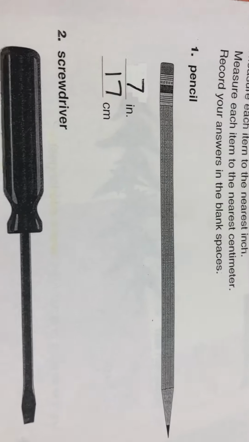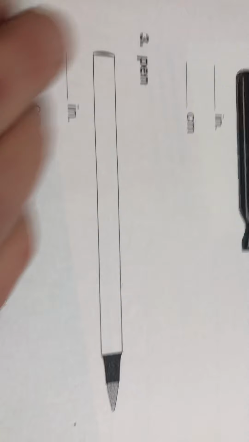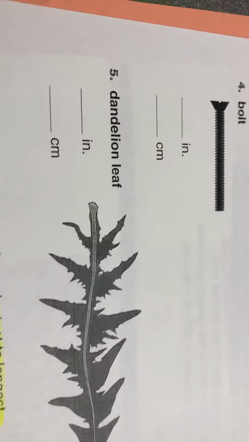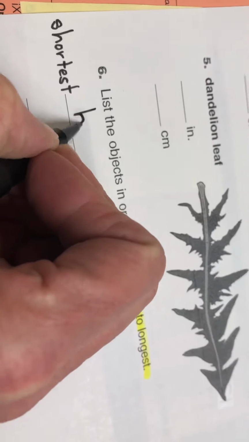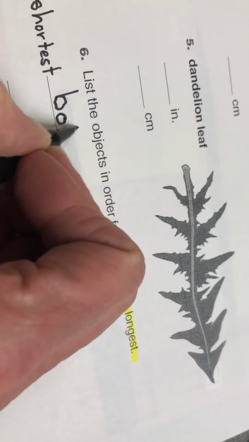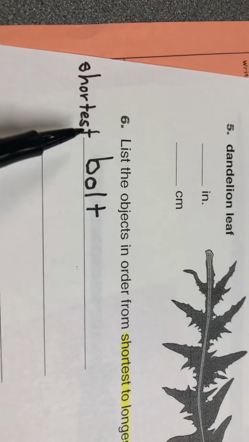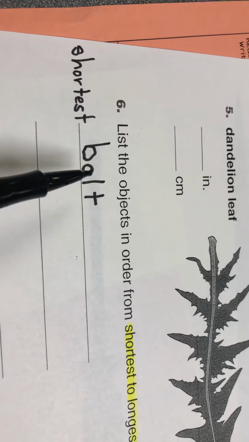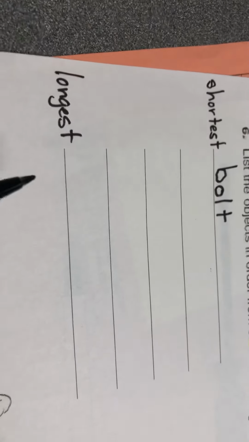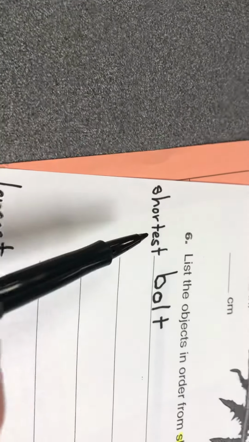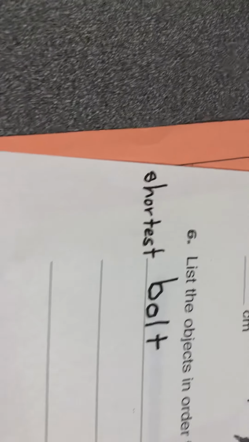So boys and girls, without doing the worksheet, we can notice which item is shortest. Sure, it's the bolt. So that's what you write, the bolt, and then however many inches or centimeters you measure out to. So you either can record in inches or centimeters, and you write from the shortest item that you measured to the longest, shortest to longest. And notice I labeled shortest to longest, all right?